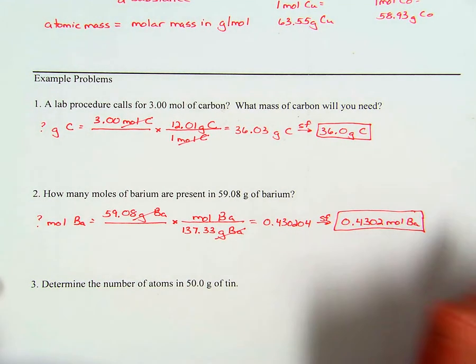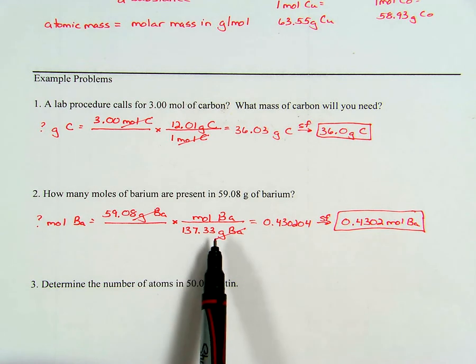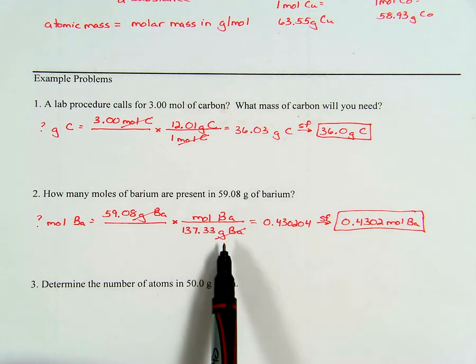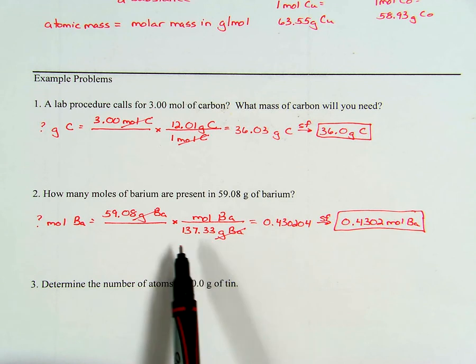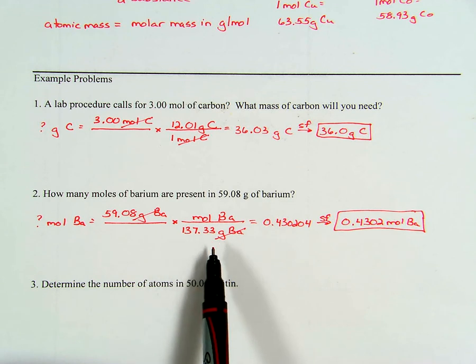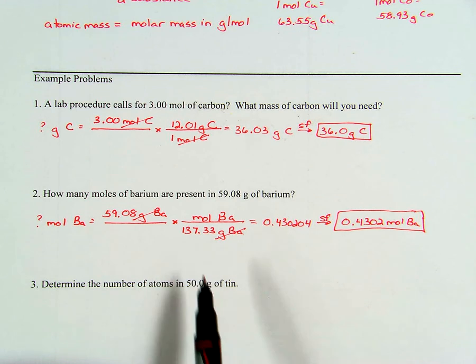Note about sig figs and molar masses, they are measured. So for example, this 137.33 grams per mole for barium, that is 5 sig figs, so that could limit us potentially. Now, usually they won't, because usually they're either at least 4 sig figs, if not more. So it could limit us, but not if I have fewer sig figs somewhere else.